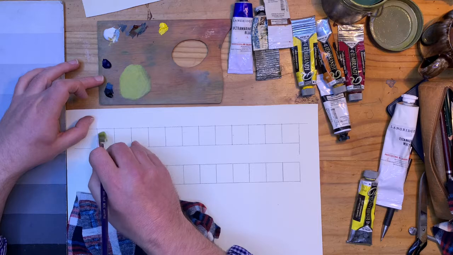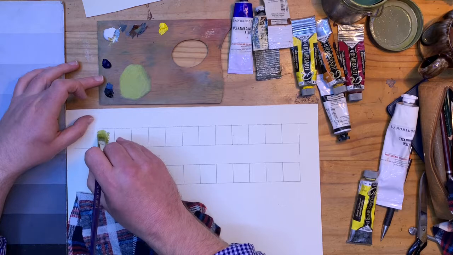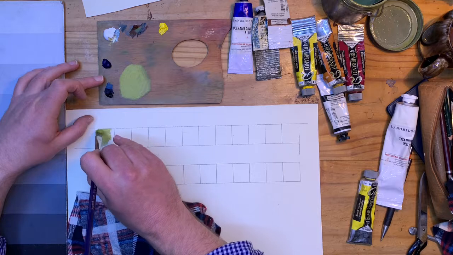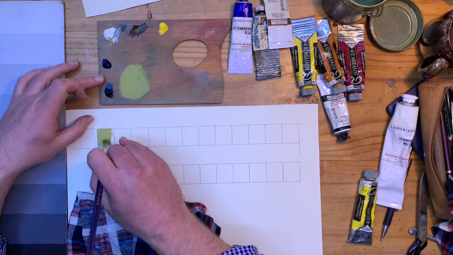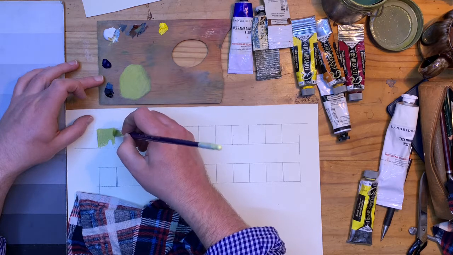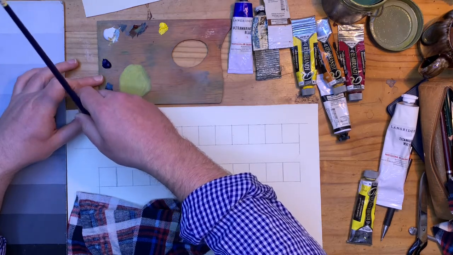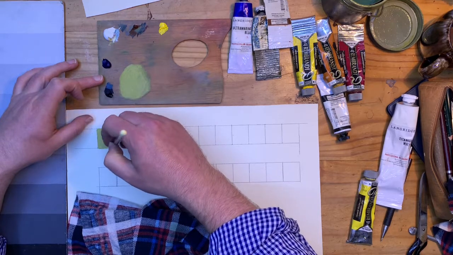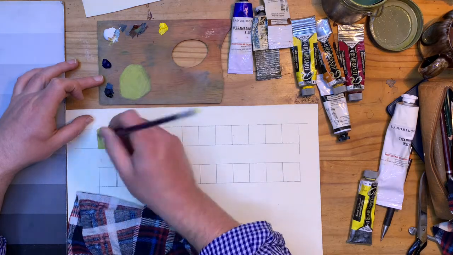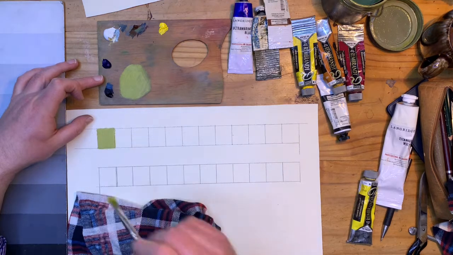We're going to paint that down in this very first square. Like so. Beautiful.